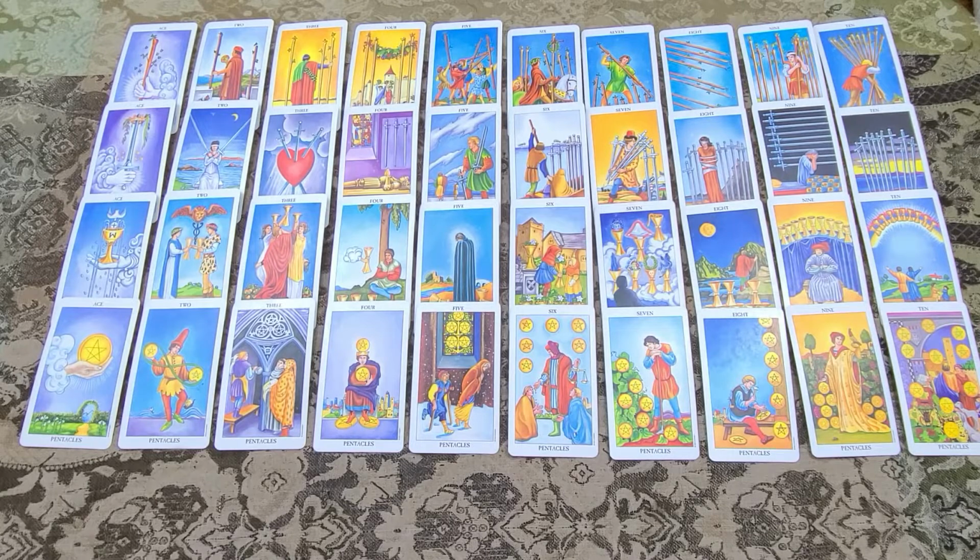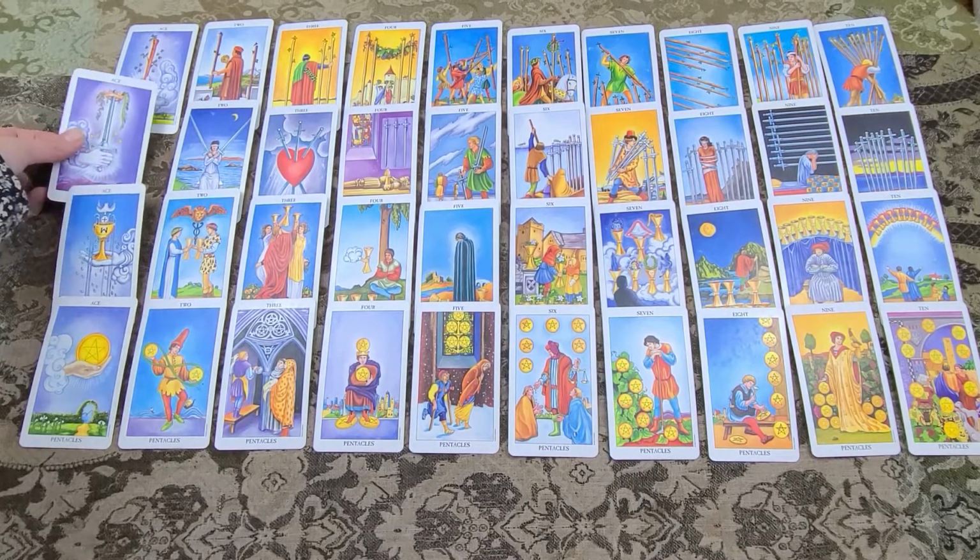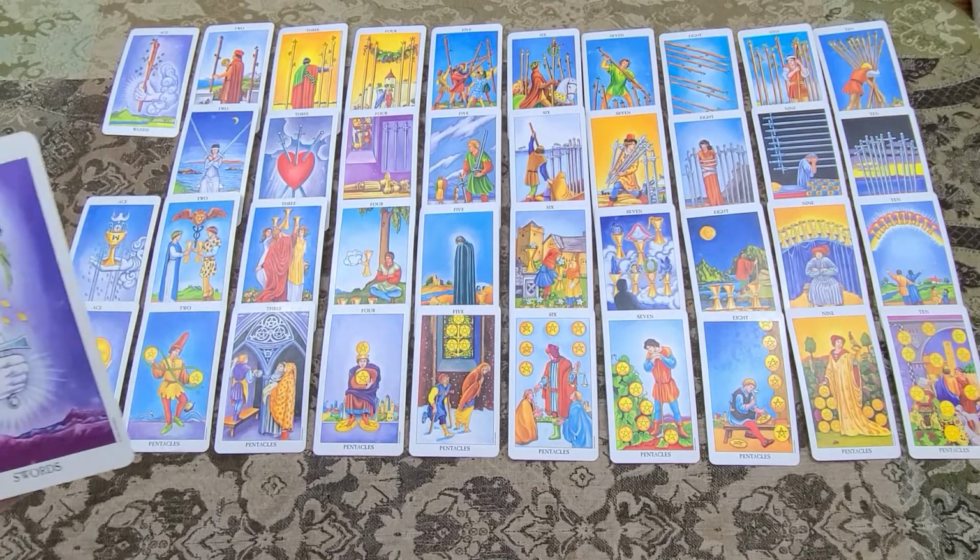Okay, so now I'm going to show you an example of combining the correspondences within the minors, just like I did with the court cards. We are going to do, let's see, the Ace of Swords. I'm going to pull it out and show you.